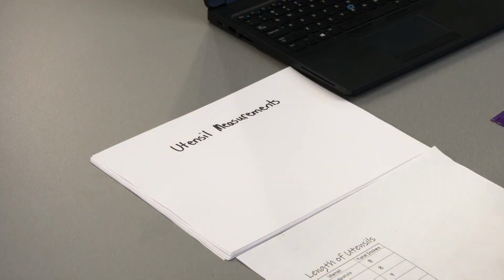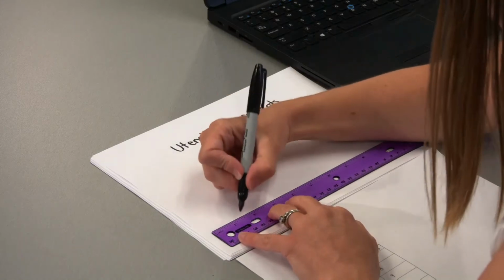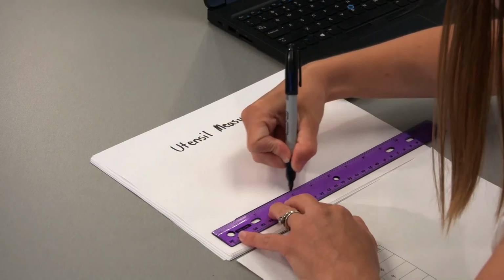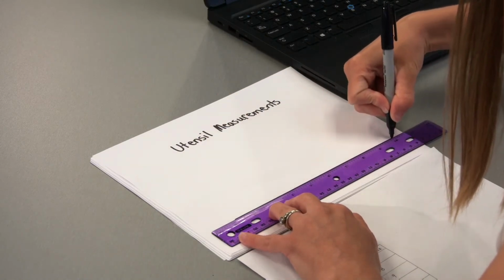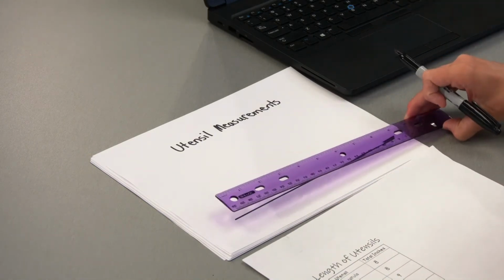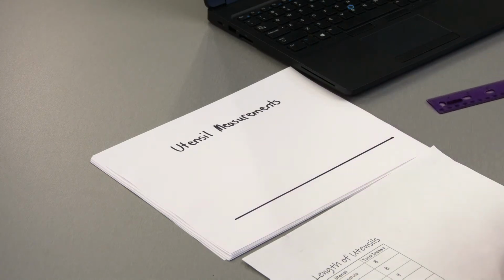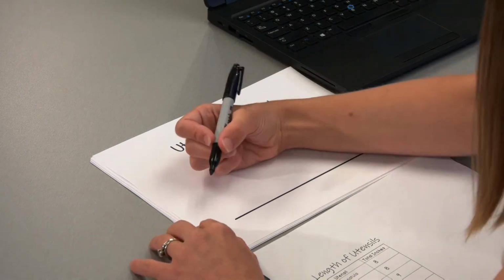Next, I'm going to use my straight edge to draw a line along the bottom of my paper to make my line plot. After that, I need to write my numbers. Now, the numbers represent the length in inches. So I'm going to write the word inches in the left margin.